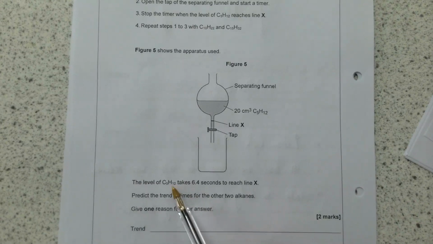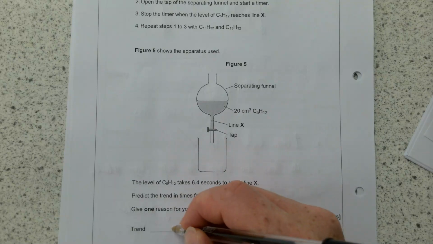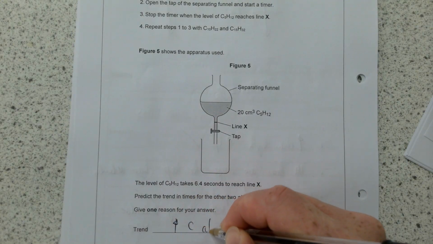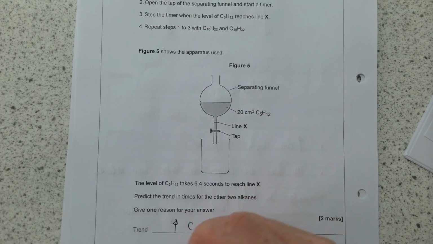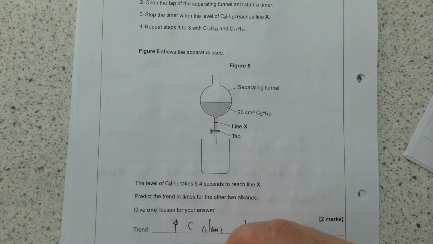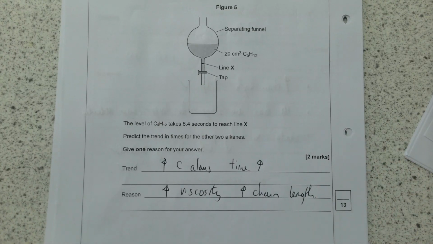So it's telling you that the shortest chain alkane, C5H12, takes 6.4 seconds. What will be the trend in time? But all you've got to say is as you increase in carbon atoms, the time increases. And that's because you get an increase in viscosity with increasing chain length. You would have been taught that when doing the whole fractional distillation topic, so hopefully you'll remember that, but that's the last point I'd like to make. Hope it went well.